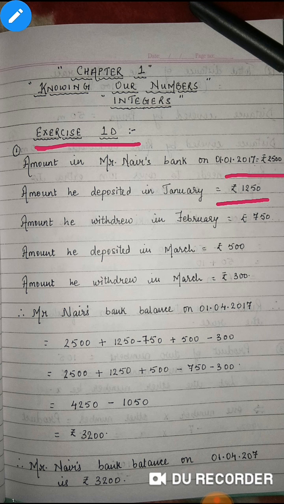So the first statement is that the amount in Mr. Nair's bank on 1st January 2017 is rupees 2,500. Then he deposited, deposit means to add, 1,250 in the month of January.